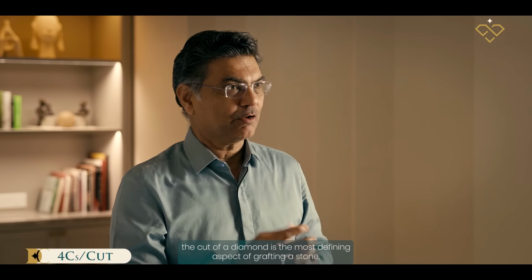Each stone reflects a personality. The round brilliant reflects vibrancy. The emerald cut reflects a quiet charm. The princess is quite a vivacious looking stone. So to wrap up this episode, I'd like to remind you that the cut of a diamond is the most defining aspect of crafting a stone. And as a consumer, you should buy one of every shape.